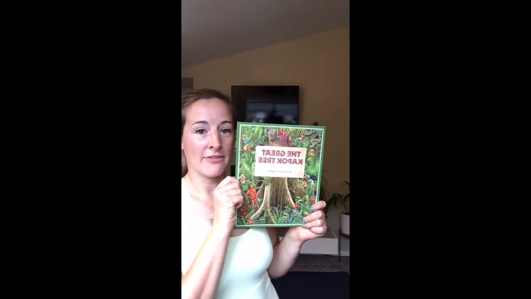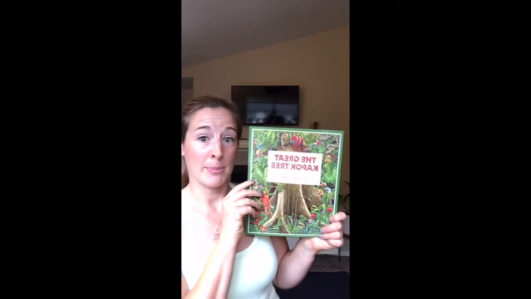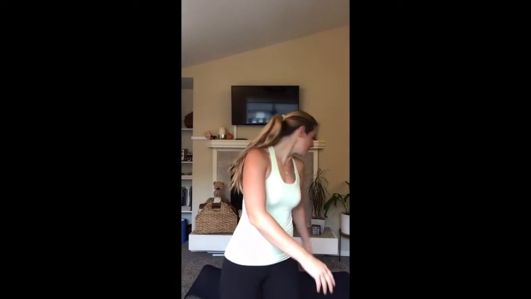Let's see, we will go ahead and get started with our story today, friends. So we will be reading one of my favorites, The Great Kapok Tree. So get ready to see some beautiful illustrations and meet some really cool animal friends. But before we get started, let's come into our crisscross applesauce asana.